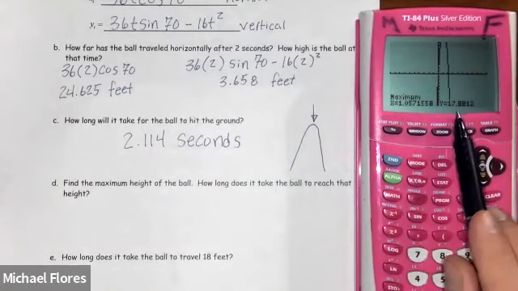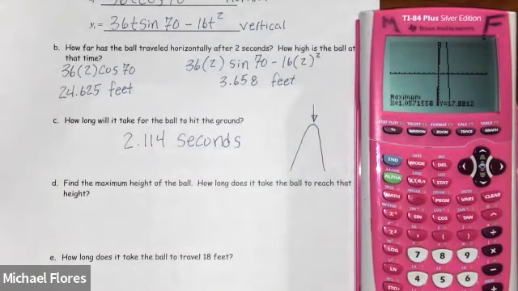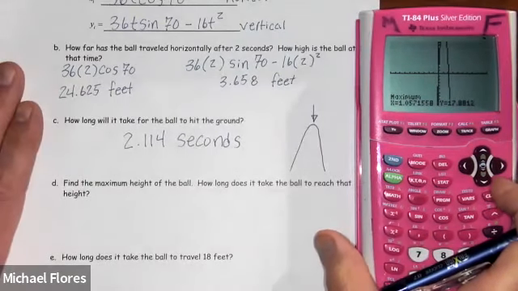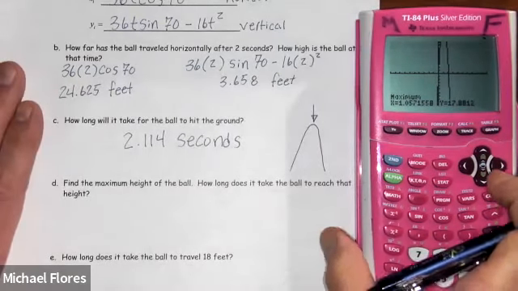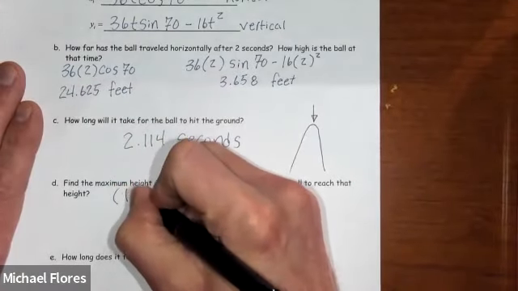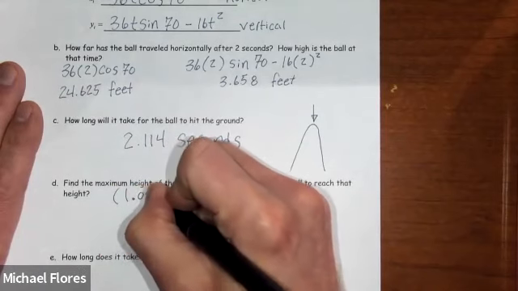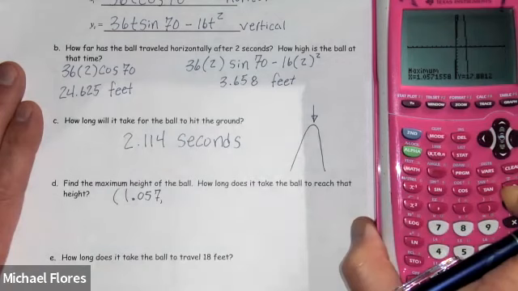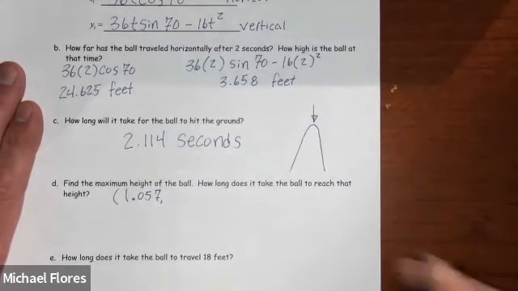And we have an x value and we have a y value. This is our vertex. We want to write down both bits of information, starting with the x value of 1.057. And then we have a y value of 17.881.